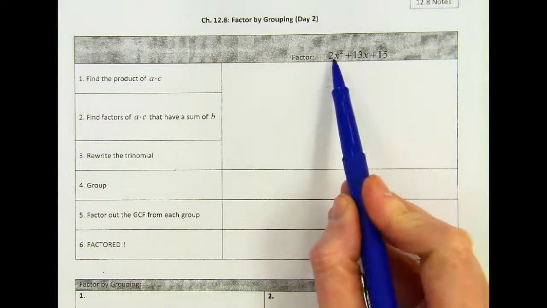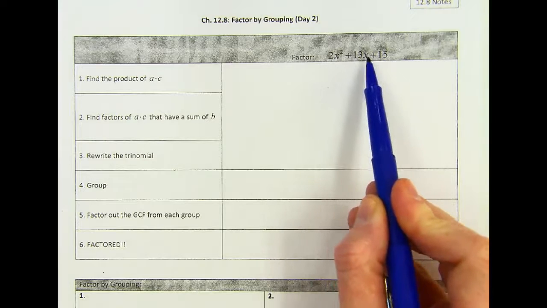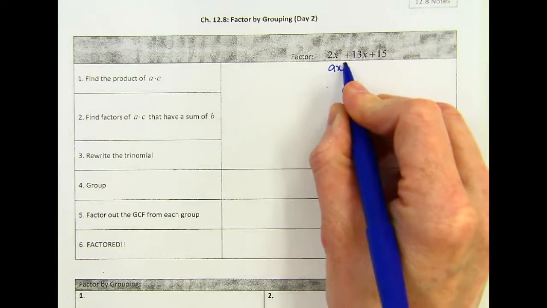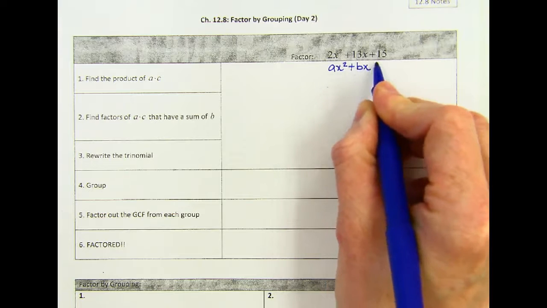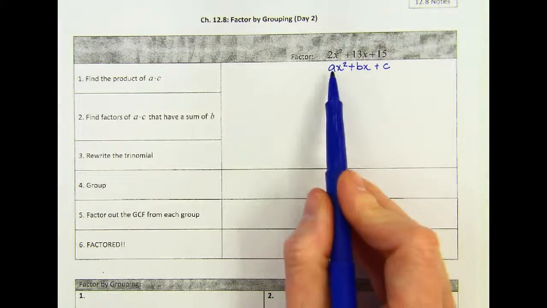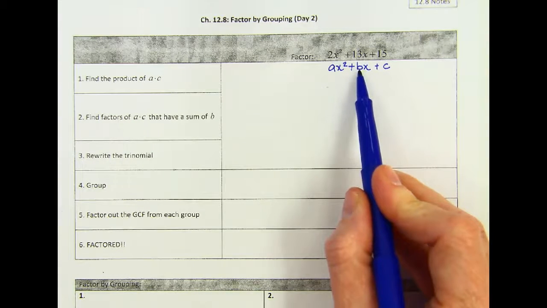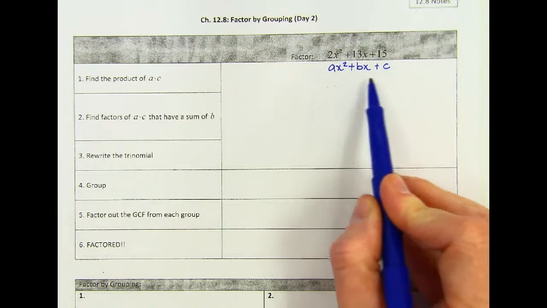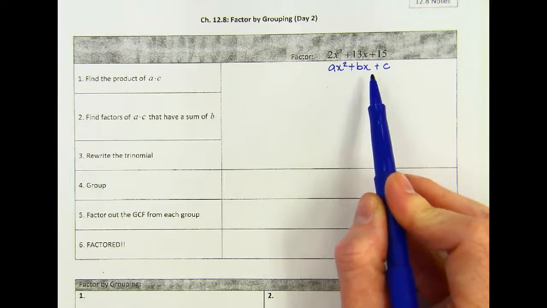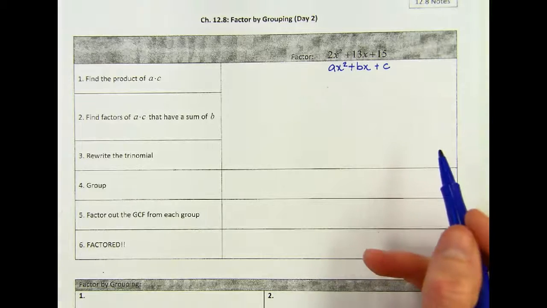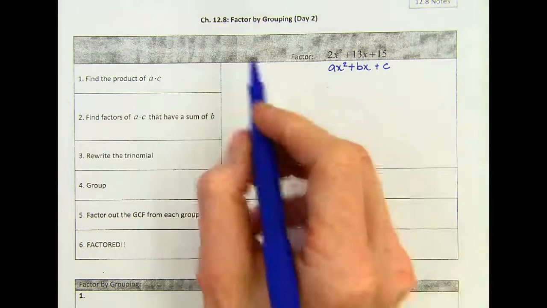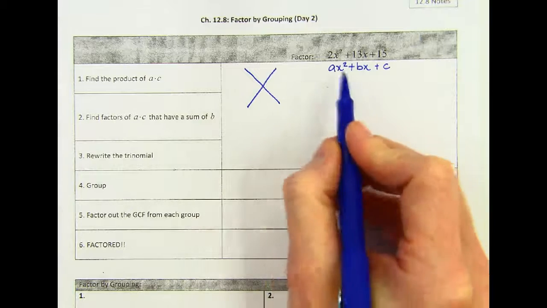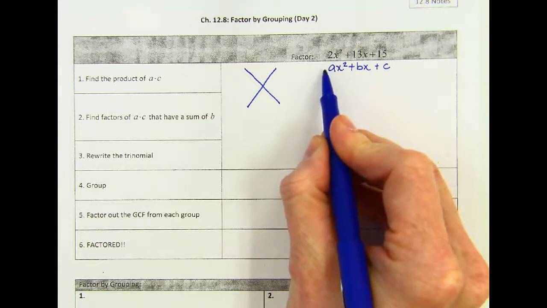So you can see here we have 2x squared plus 13x plus 15, but I would like for you to realize that this is in standard form, back to a normal quadratic, ax squared plus bx plus c, and when it's in this form we can actually make it a grouping problem. So recall back to when we started factoring and I gave you the puzzles, the x's and o's, and it only worked when a was 1.